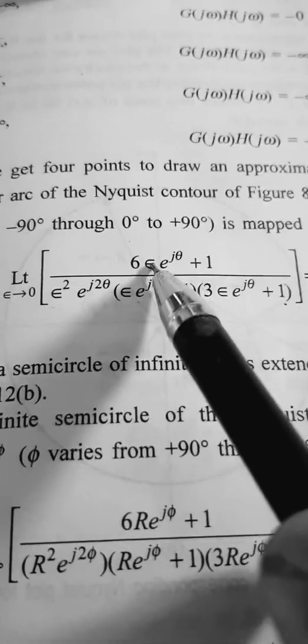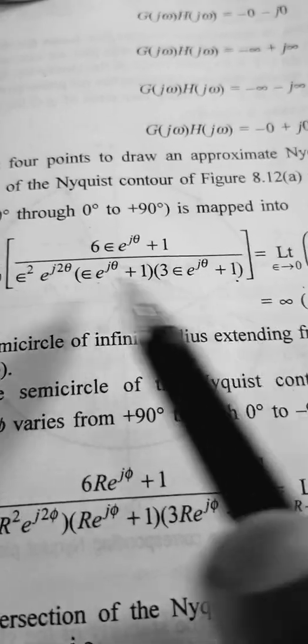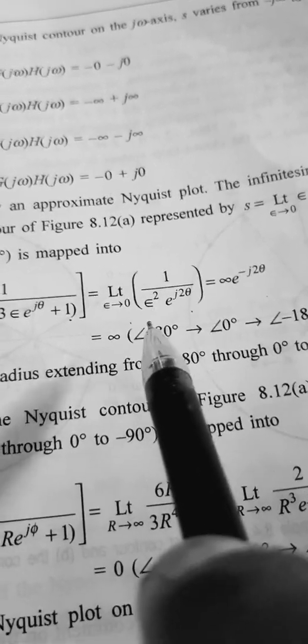Okay, epsilon tending to 0. So here epsilon is there, so this becomes 0, 1 plus 0. Here the 1 plus epsilon term is there, so this is 0, and this also becomes 0. So 1 into 1 multiplied by this. So you are getting 1 divided by epsilon square e to the power of j 2 theta.